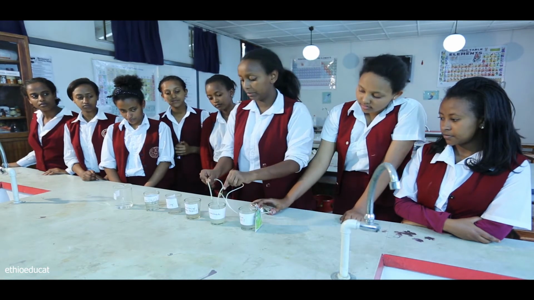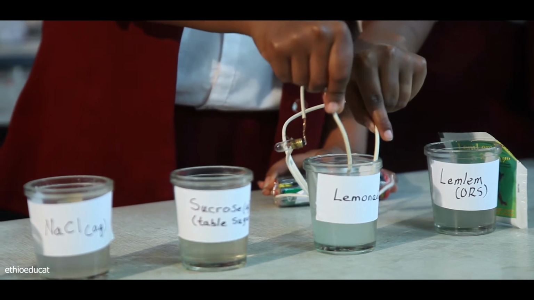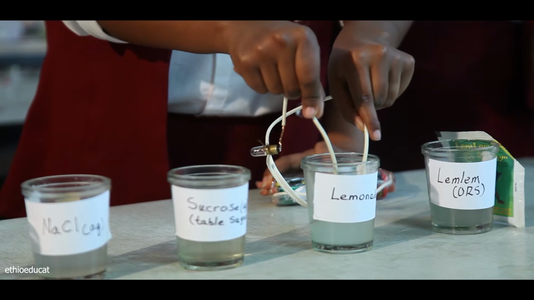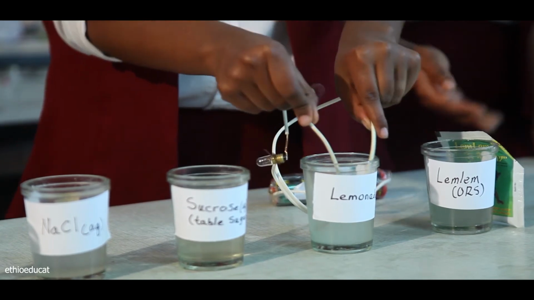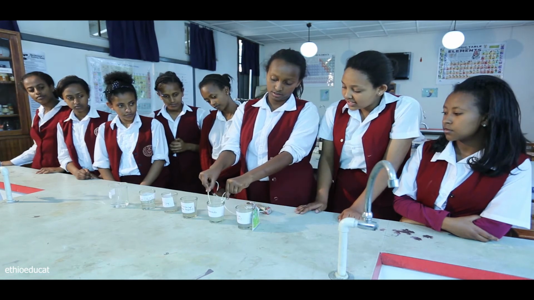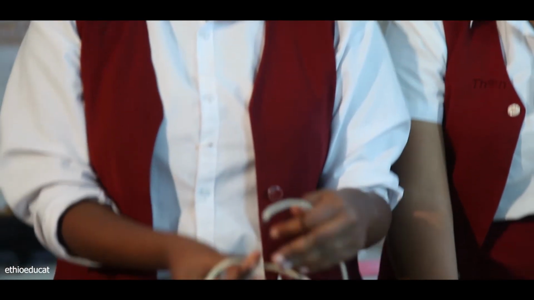Let's see what happens in the lemonade. Okay. Is the bulb lighting? No. Okay. So, Kebron, why do you think this is? I think it's because the lemonade is just citric acid, which is an organic compound, not an inorganic compound, and it's covalently bonded. Yes. So, as she said, we have squeezed the lemonade. So, it comes from a lemon, which is citric acid, which is an organic compound. That means it's a non-electrolyte, meaning it's covalently bonded.